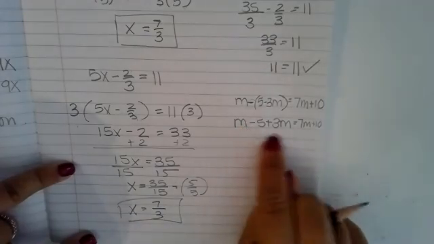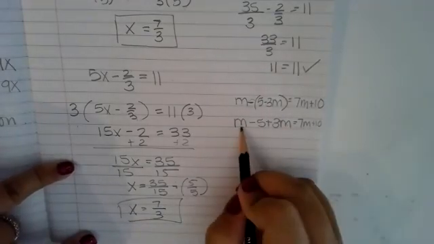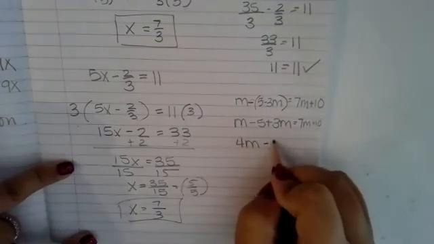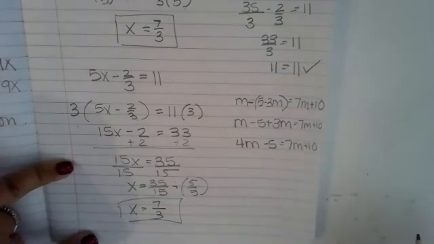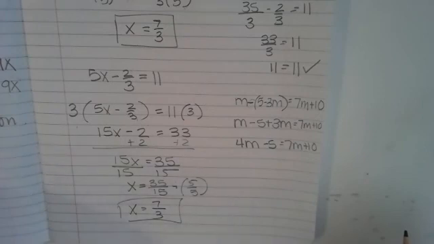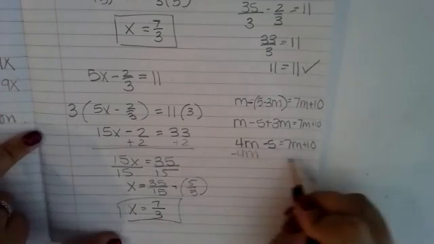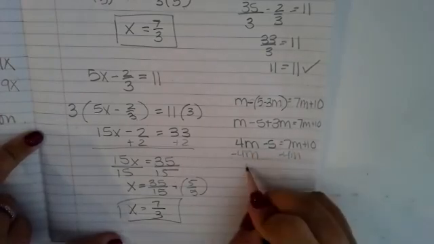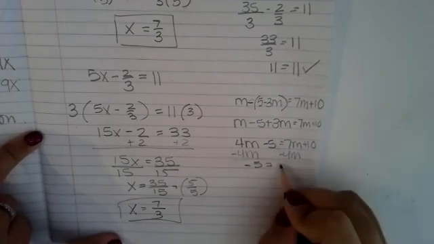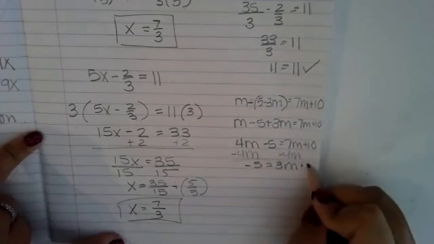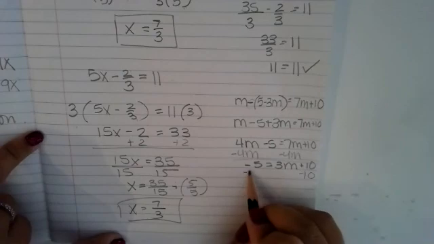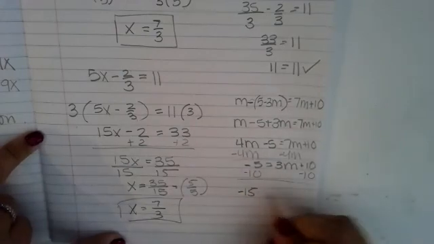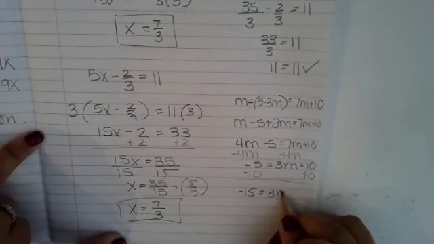Now I'm combining like terms on this side. So I have a 3m and another m, which gives me 4m minus 5 is equal to 7m plus 10. I need to get all my m's on one side because I'm trying to isolate that variable. So minus 4m, minus 4m. I have negative 5 is equal to 3m plus 10. Again, trying to get m by itself. Minus 10, minus 10. Negative 15 is equal to 3m.